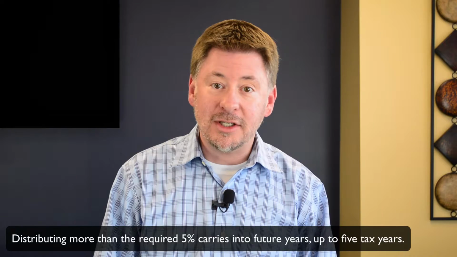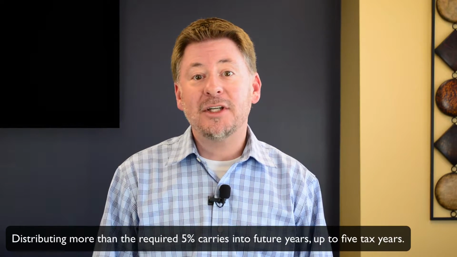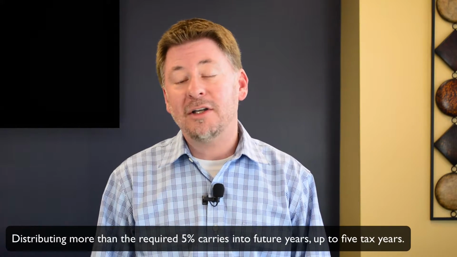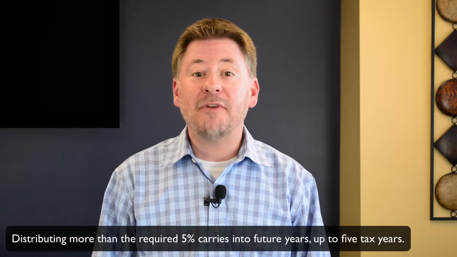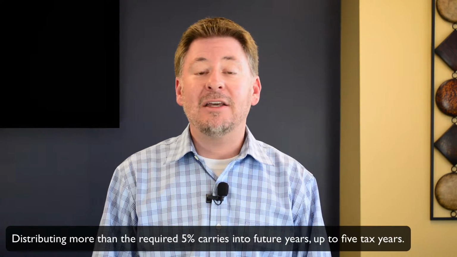For years that an organization gives more than the 5%, the amount above 5% can be carried forward to help offset other years for up to 5 tax years. If you give less than the 5%, the amount that wasn't distributed, if it's not offset by a carryover from a prior year, can be subject to penalty.